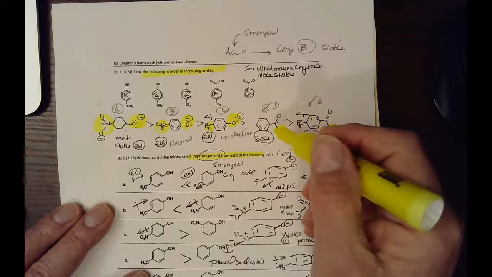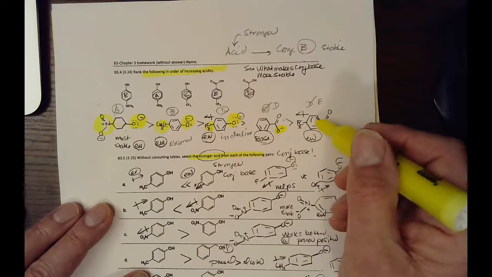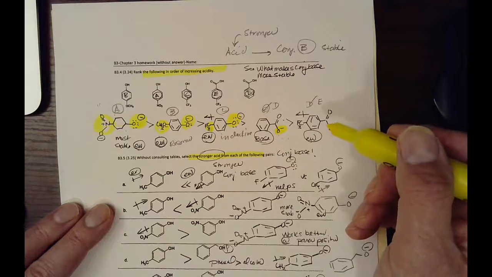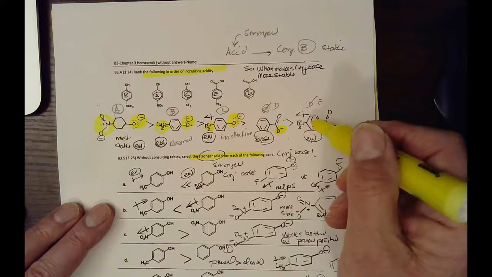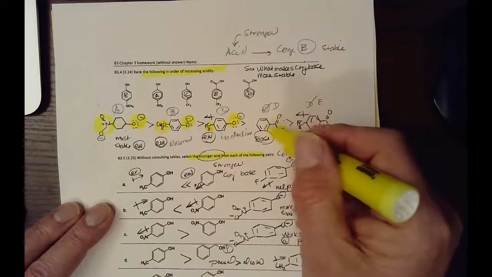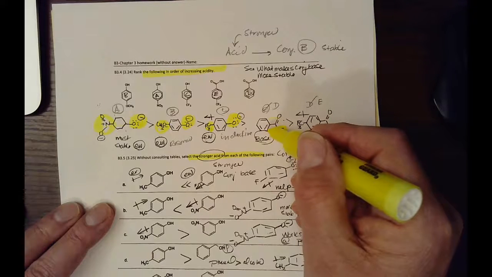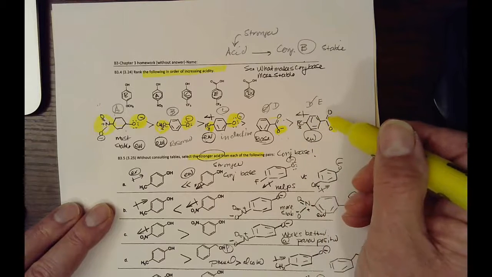Then we have the D and E. They're both O minus. So the effect of the CF3 is not as strong. So the conjugate base of the benzoic acid is a little bit more stable than that of the trifluorobenzoic acid.